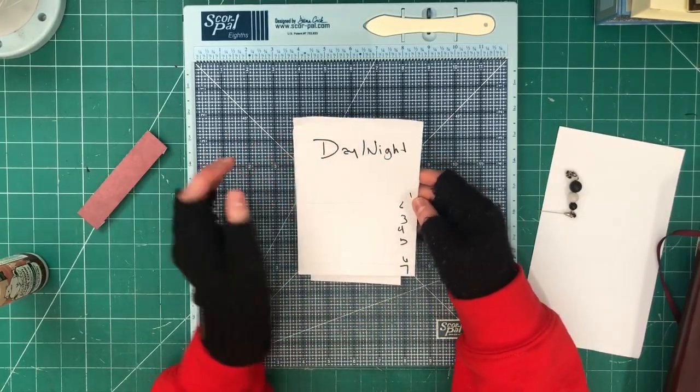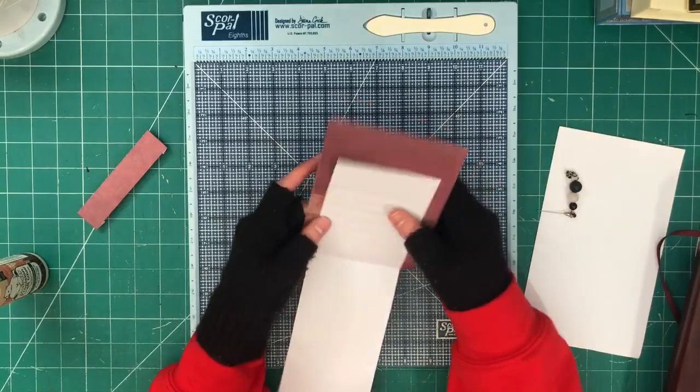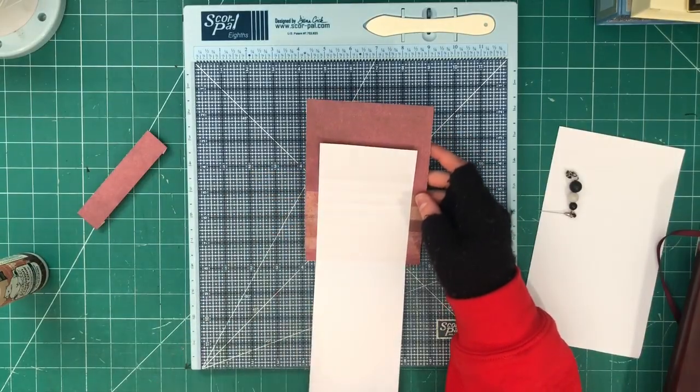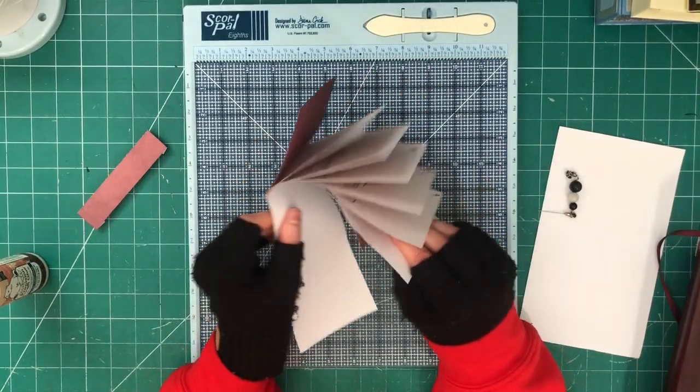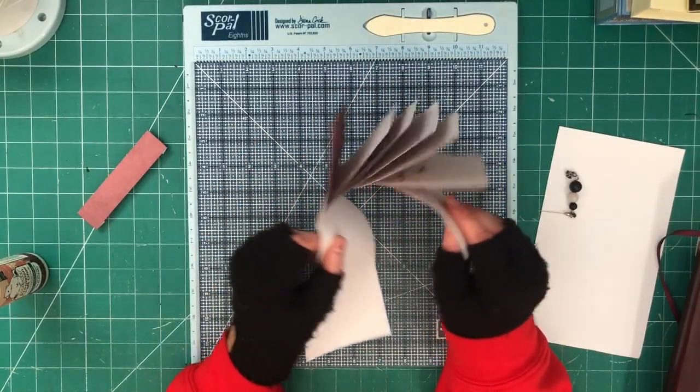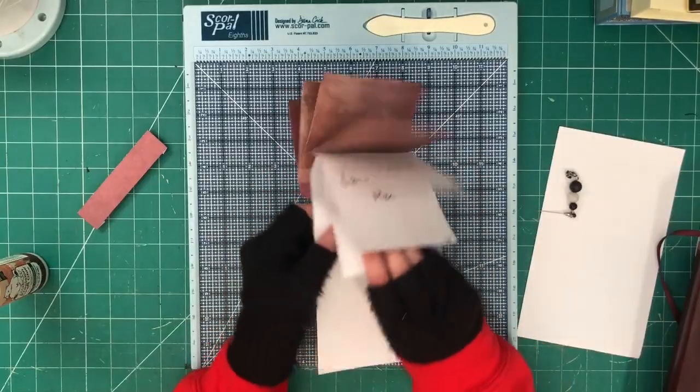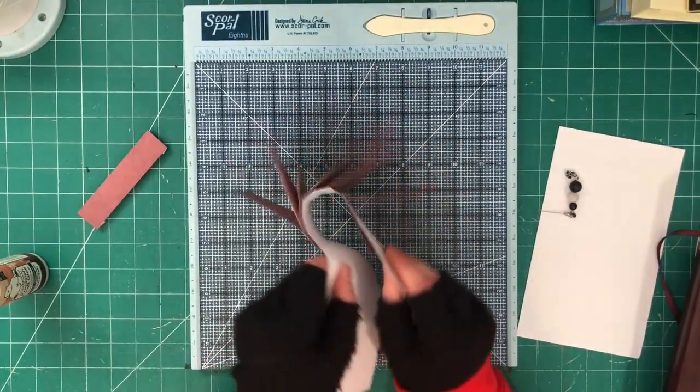To get to your last card. So you should have 7 half-inch sections that you glued your 7 cards to. And it should just be able to flow like this.